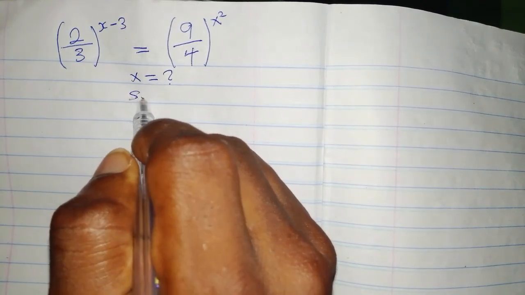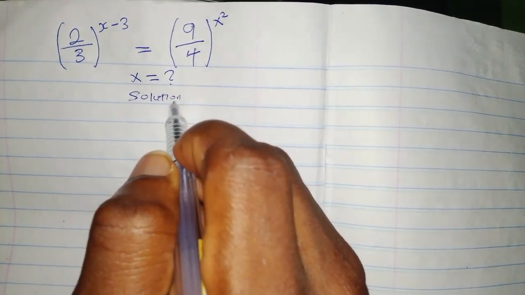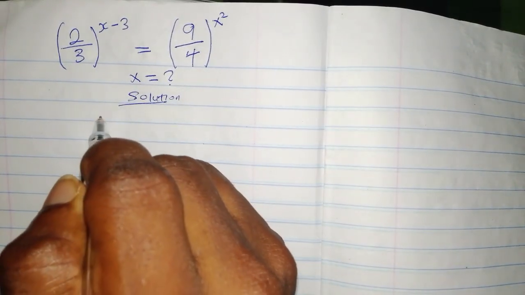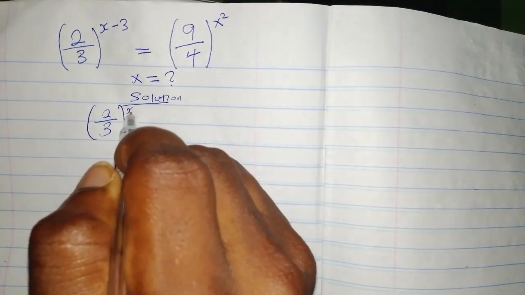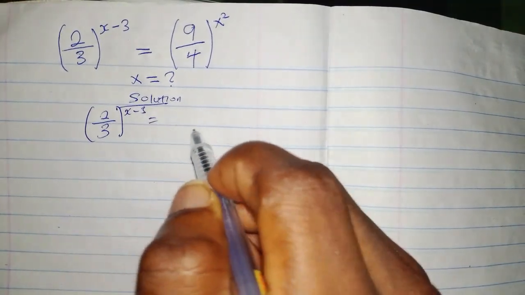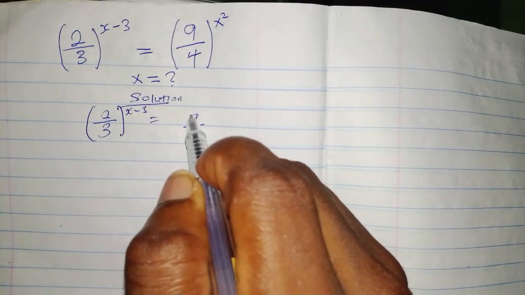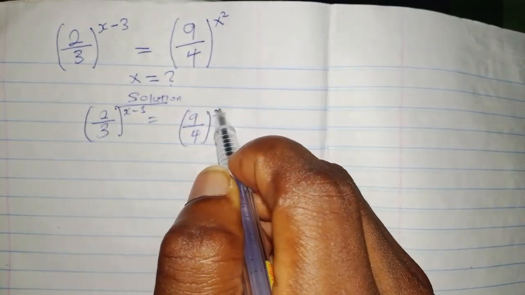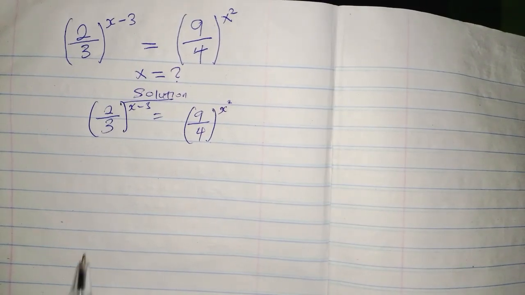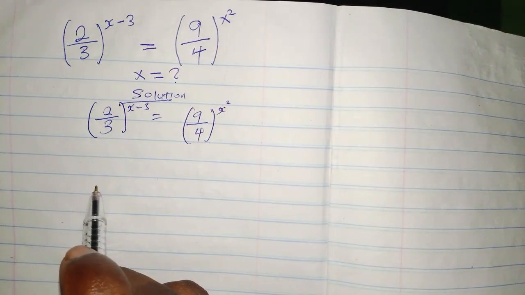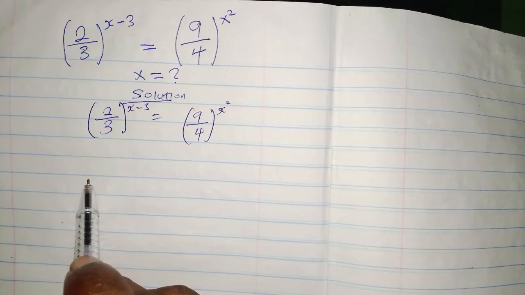So, see the solution. The question reads (2/3)^(x-3) = (9/4)^(x^2). Having this, what then is the next step? What are we going to do next?